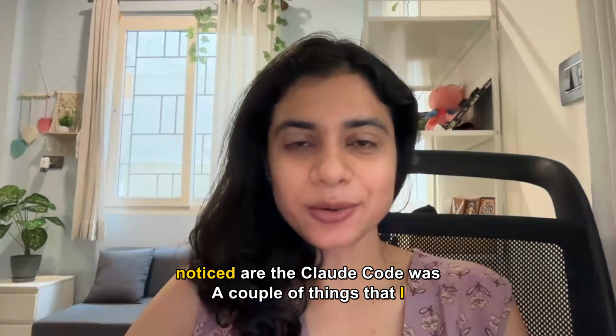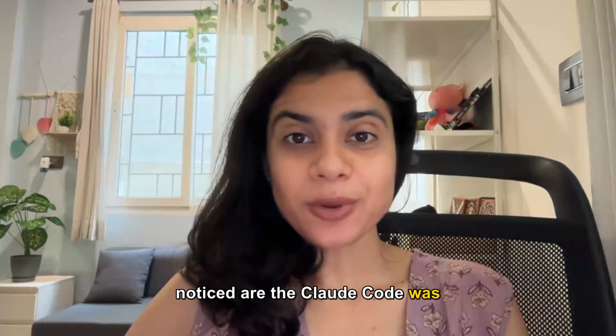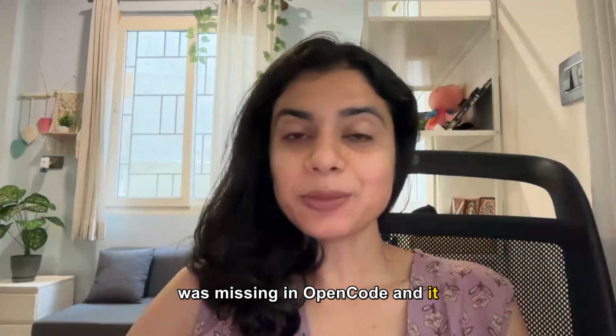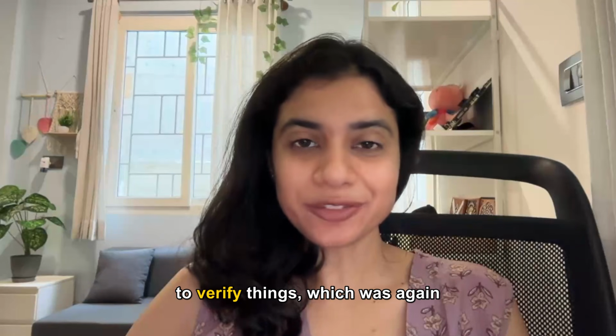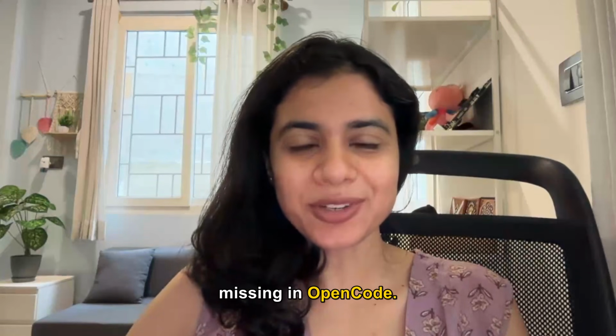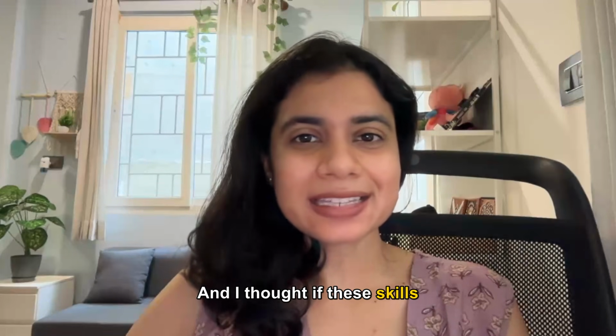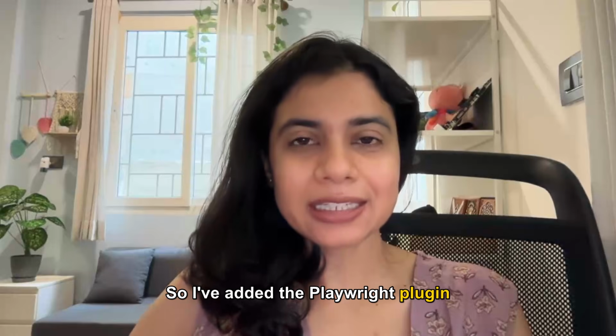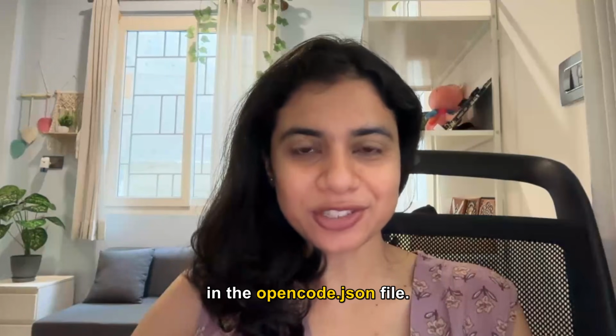A couple of things that I noticed are that Claude Code was using the front end design skill that was missing in OpenCode, and it was also using the Playwright plugin to verify things, which was again missing in OpenCode. And I thought if these skills and plugins are not available in the first run, then it's not a fair match. So I've added the Playwright plugin in the OpenCode.json file.